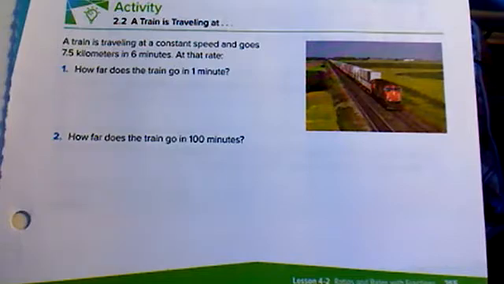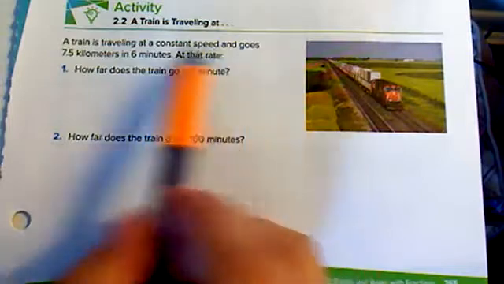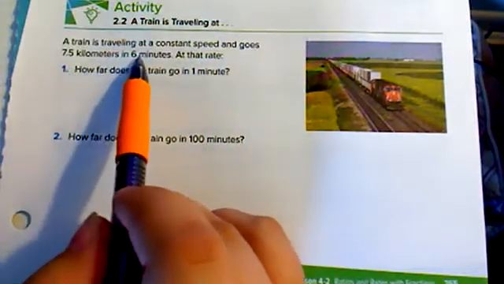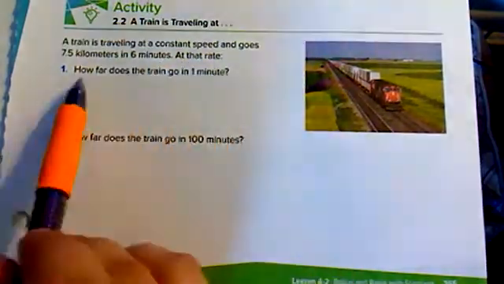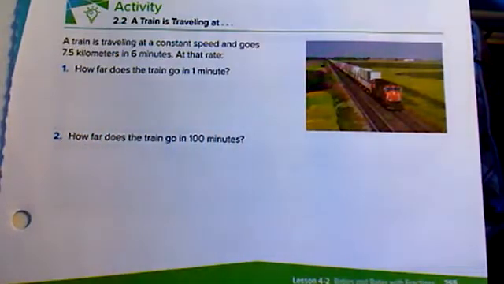Activity 2.2. A train is traveling at a constant speed and goes 7.5 kilometers in 6 minutes. At that rate, how far does the train go in 1 minute? You might remember some of this from our previous unit back in Unit 2.